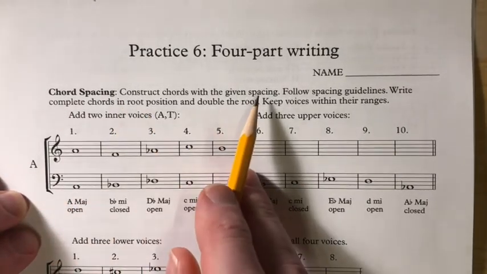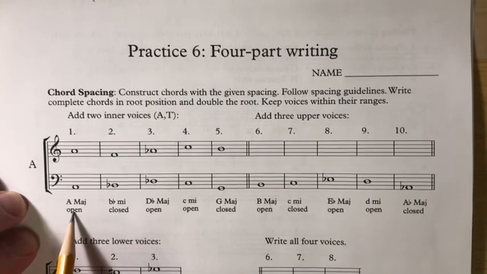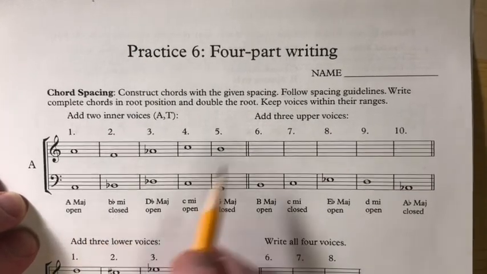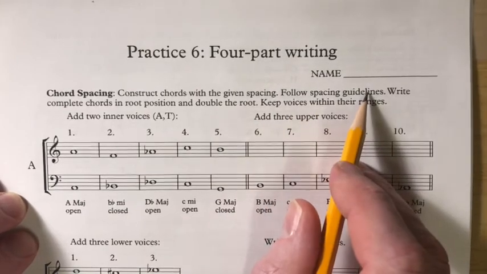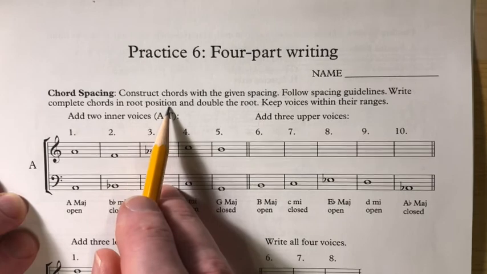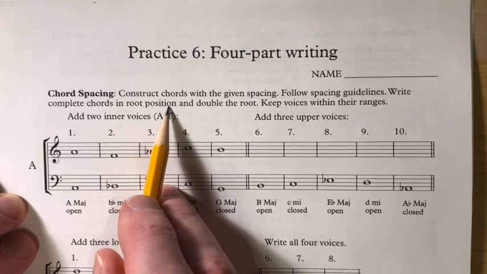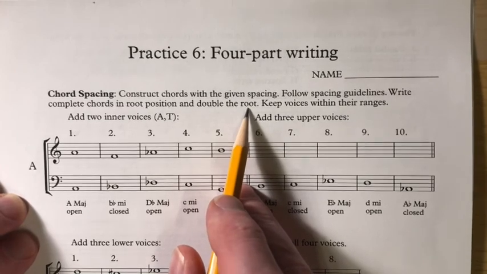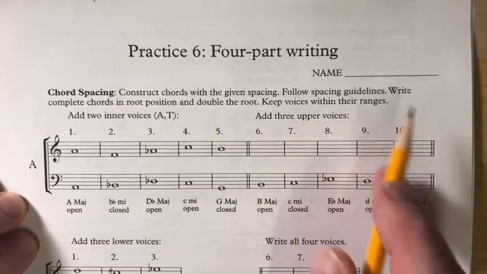Construct chords with the given spacing, that is either open or closed, so we'll have to remember those definitions. Follow spacing guidelines that we talked about. Write complete chords in root position. That means the root, the third, and the fifth should all be there. And double the root. We talked about doubling. Keep voices within their ranges.